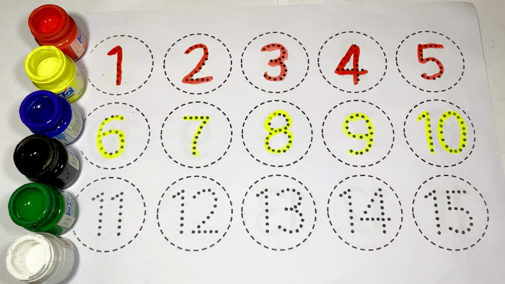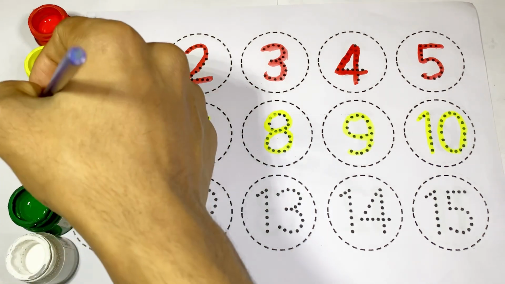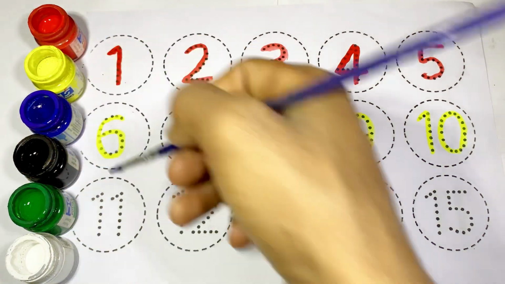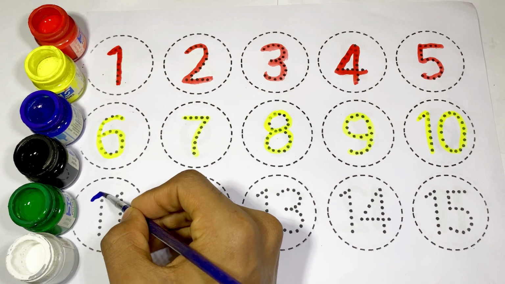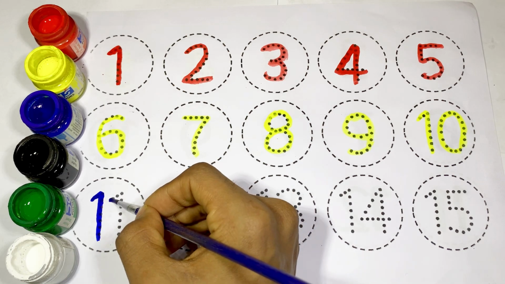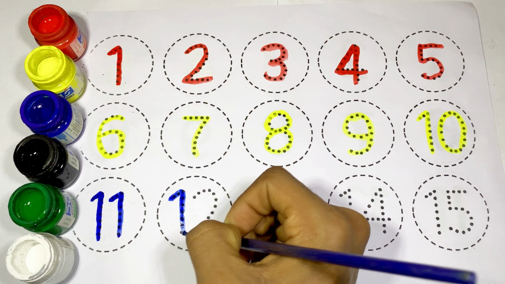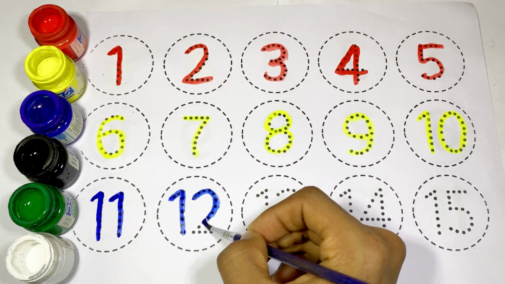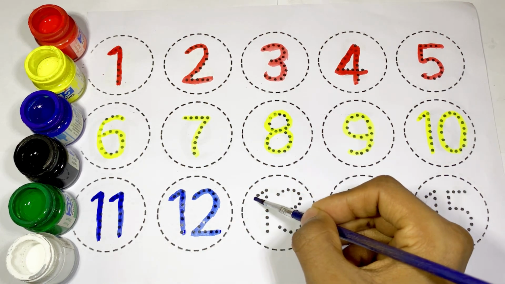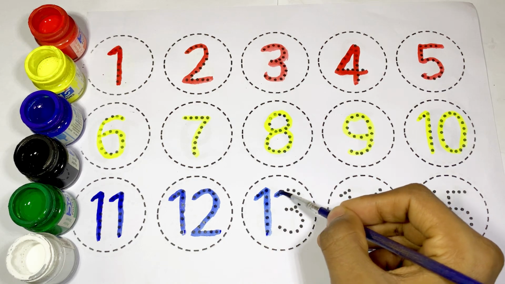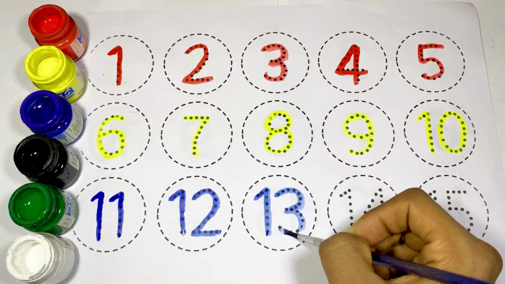Kids, now 11. The numbers of 11, and use blue color. 12. The numbers of 12. 13. The numbers of 13.